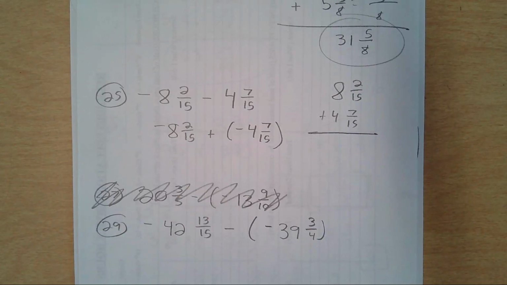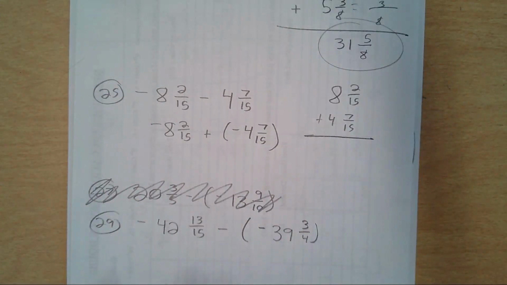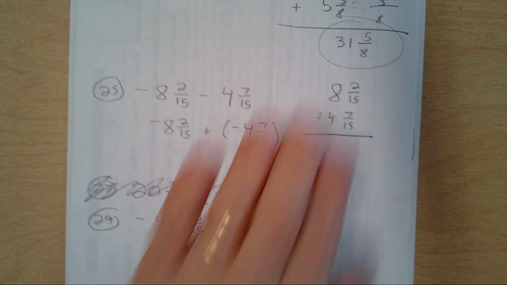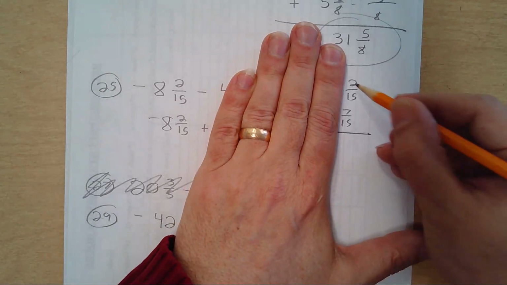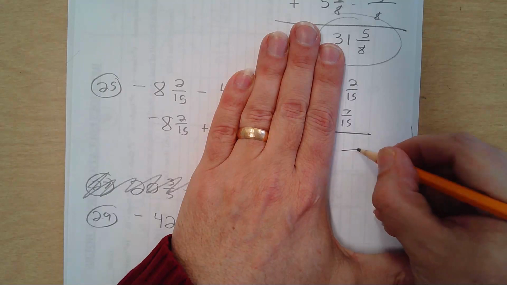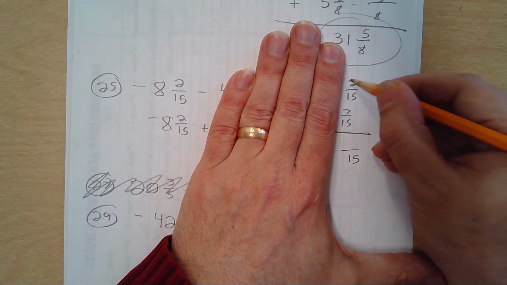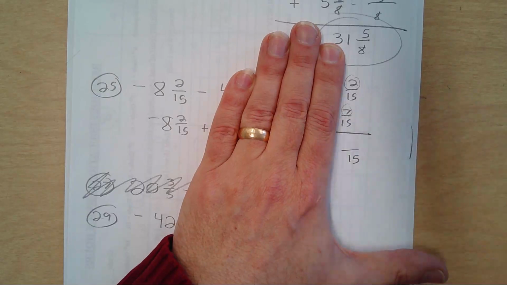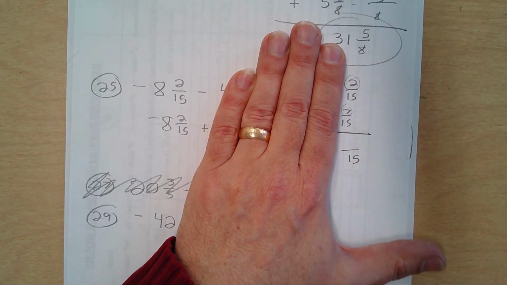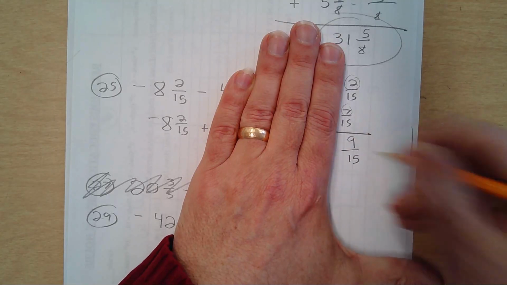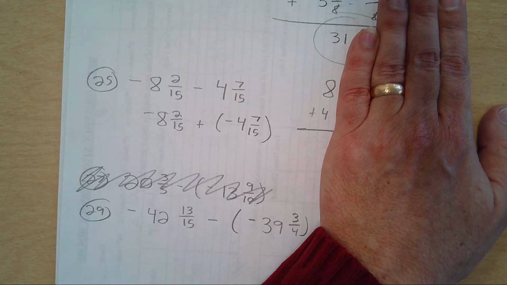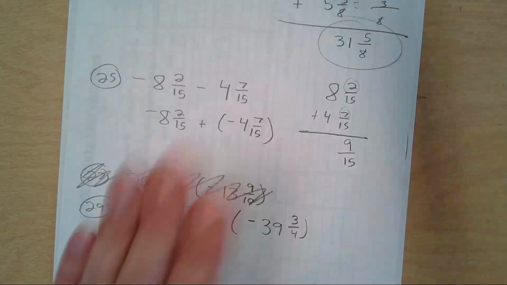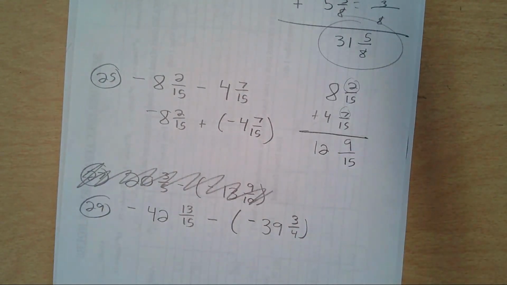Okay, all right, we got it all set. I'm not really sure about this one, but the bottom one's 7/15. So we add up our fractions. The denominator is never going to change, and when we're adding, we just add the numerators together. So what's 2 plus 7? 9. And over here, what's 8 plus 4? 12. There we go. So I end up with 12 and 9/15.